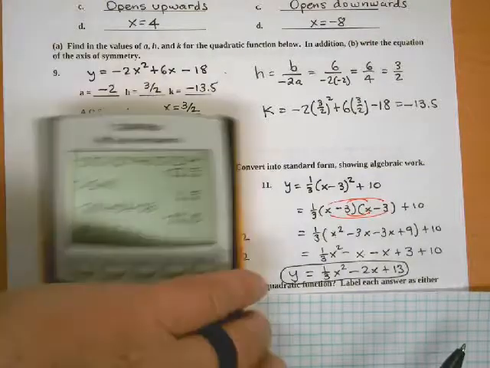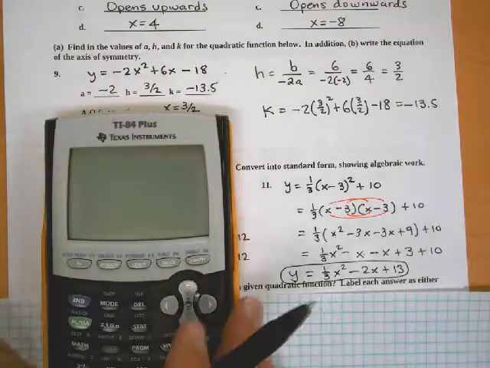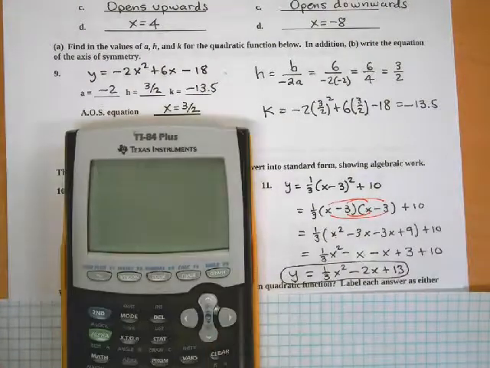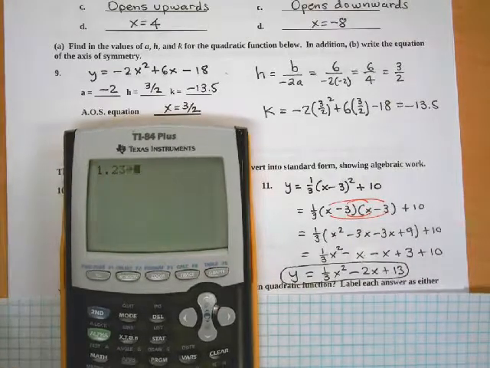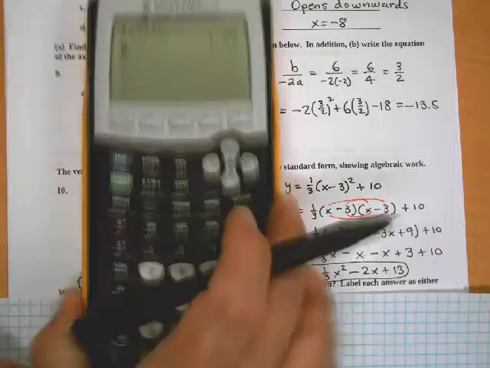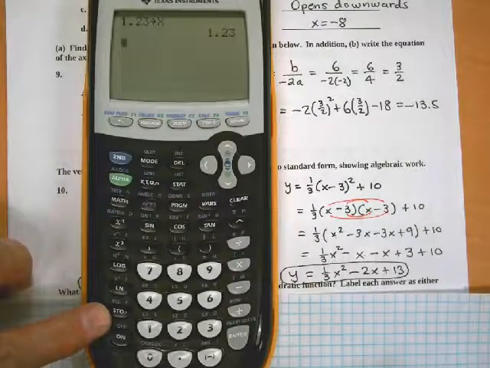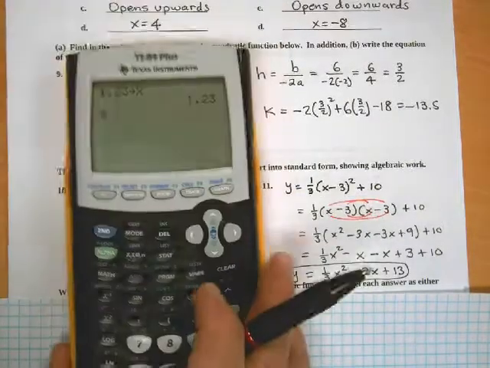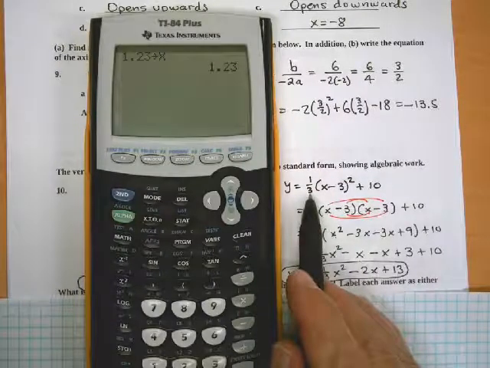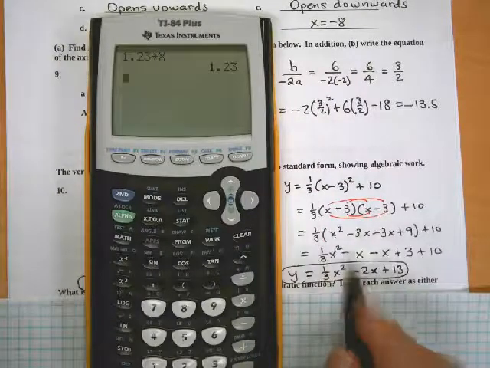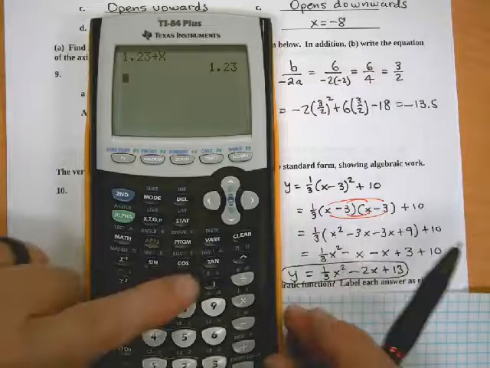One way is to check it on the home screen, and that's by typing a random number. I'm going to choose 1.23 and store that random number as x. The stored key is right here if you don't know where that is. And then once you've done that, you can type the original expression and the final expression. They should agree numerically. So here we go.